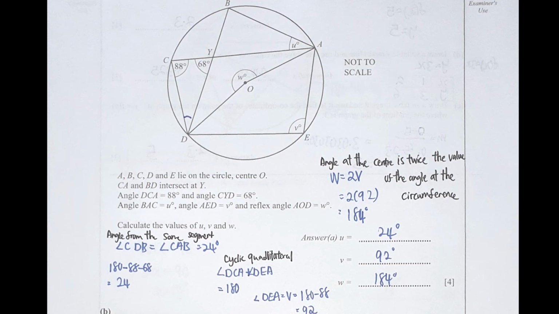As for the last one, the angle at the circumference is actually half the angle value from the center. You will notice that W is actually 2V. So you take 92, multiply it by 2, you will get 184.